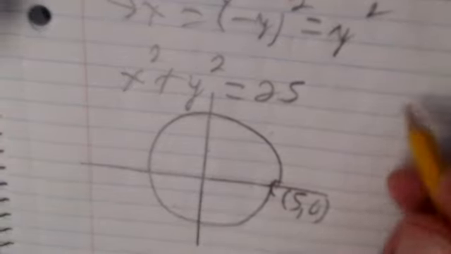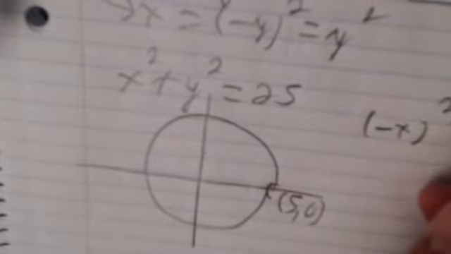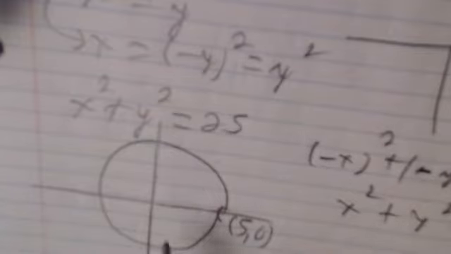Now, to find origin symmetry, you replace the x with a minus x, and you replace the y with a minus y. And when you do that, you get x squared plus y squared is 25. So the two equations are the same. And when you can replace the x and the y both with a negative, and you still get the same equation, you also have origin symmetry. Of course, the circle is symmetric to the x, it's symmetric to the y, and it's symmetric to the origin.